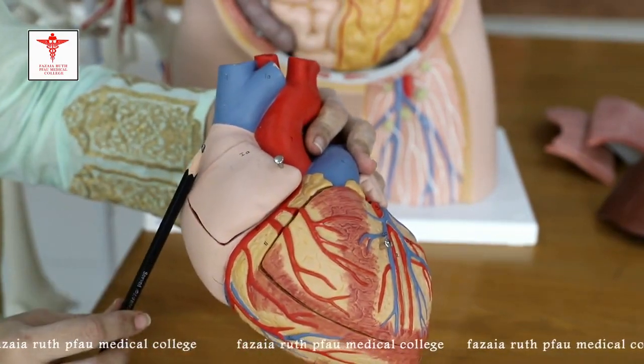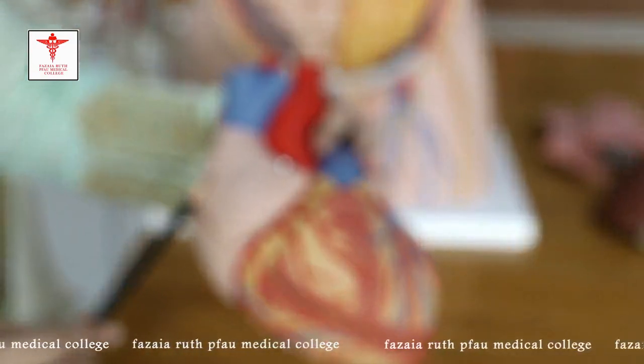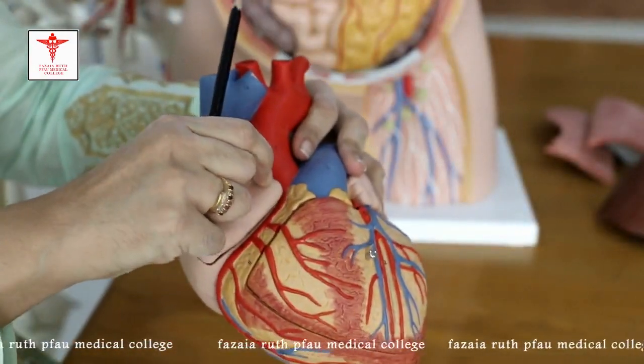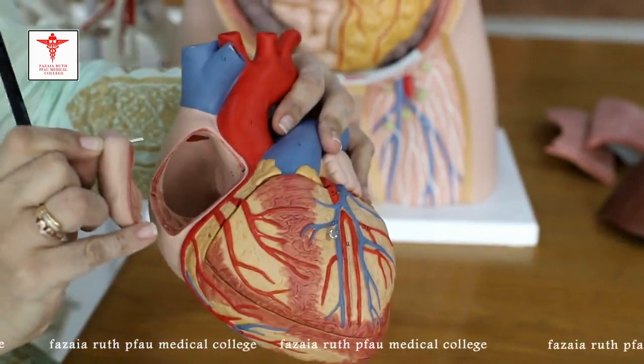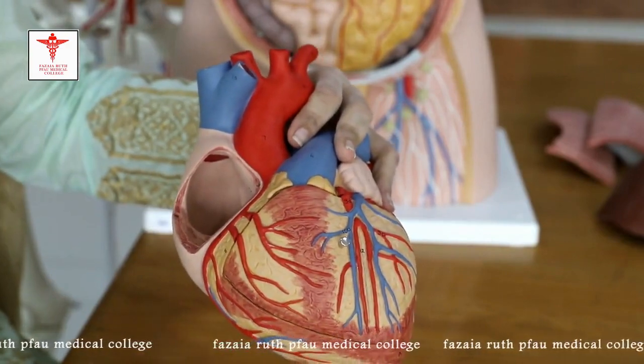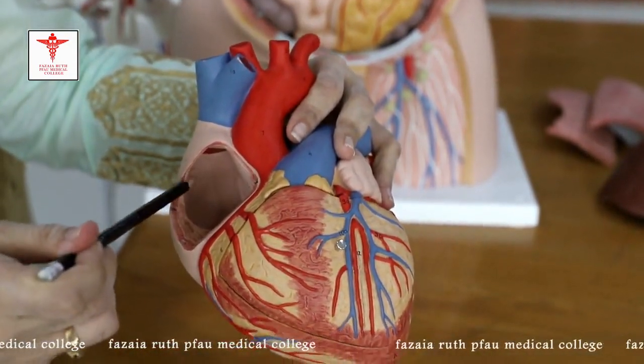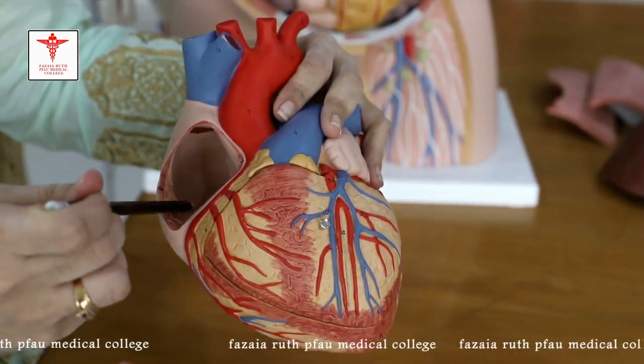This vertical groove is called the sulcus terminalis. In the inner portion of the right atrium, two parts are present, the smooth and rough part, which is separated by the crista terminalis.